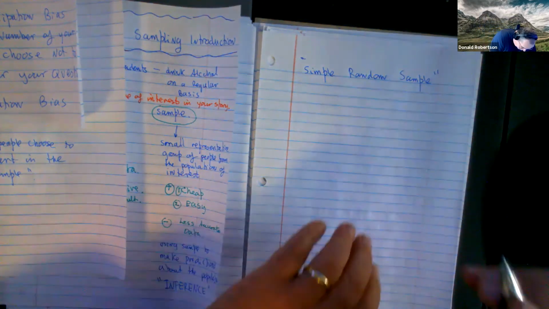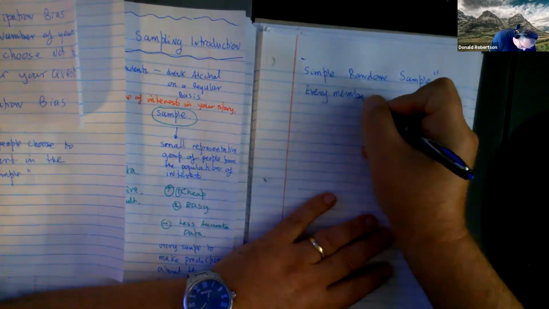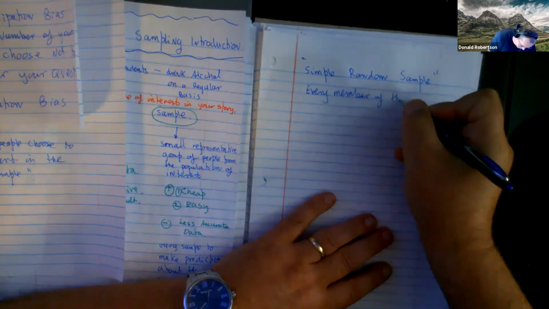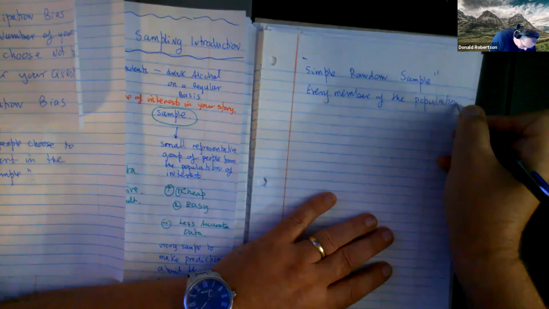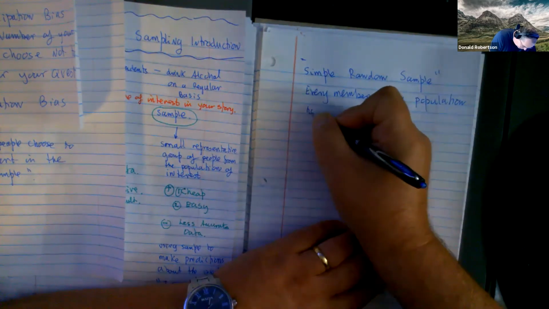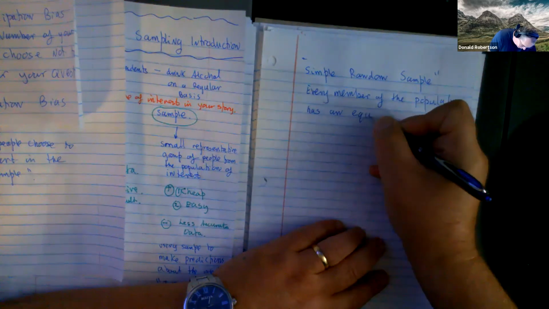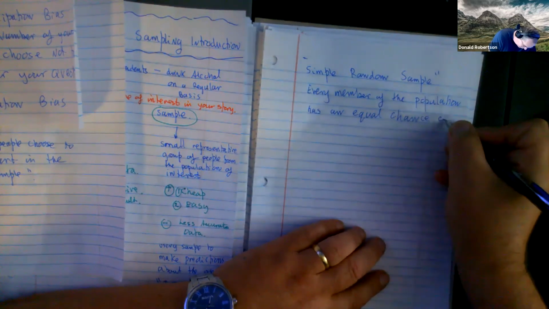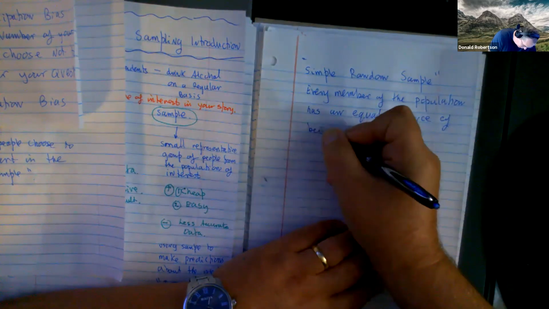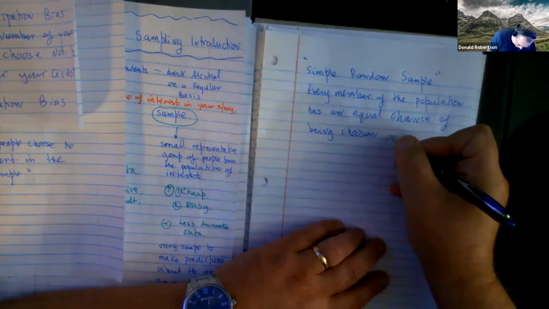In a simple random sample, every member of the population has an equal chance of being chosen for the sample.